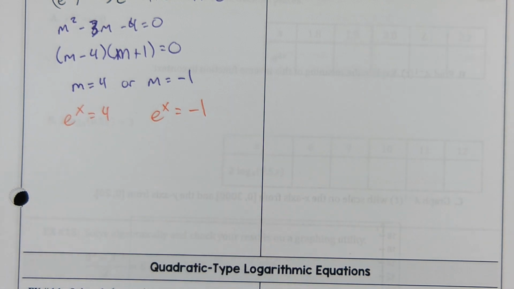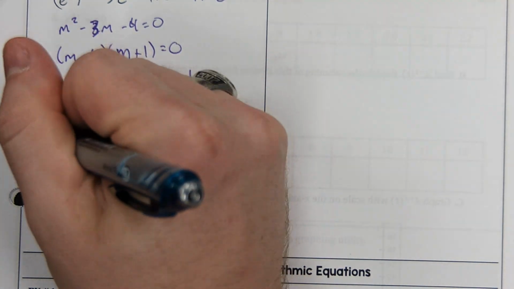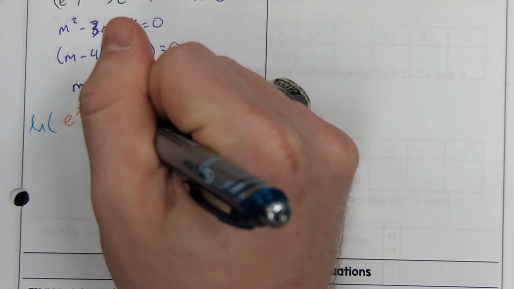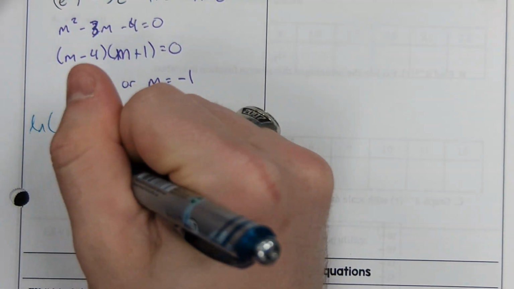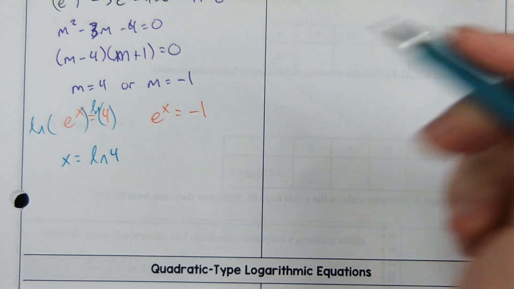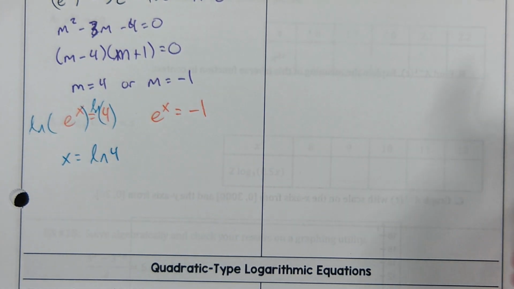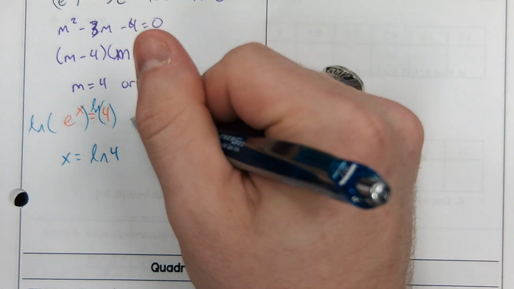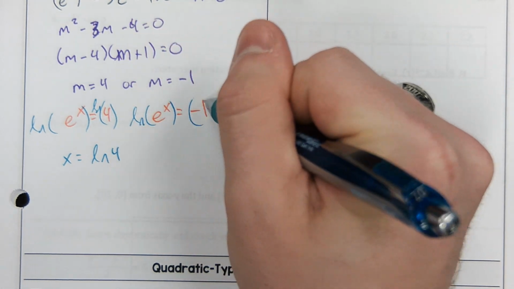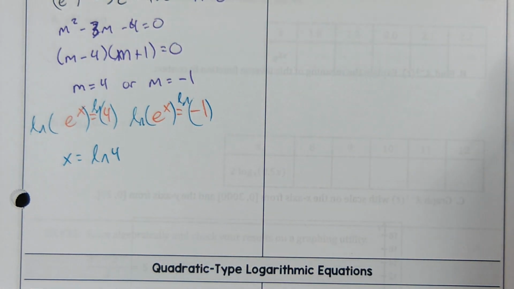Natural log of both sides. Yep. So if you take the natural log of both sides of this, what you'll get is x is the natural log of 4. And if you try to do the natural log on this side, what you'll get is a domain error on your calculator.